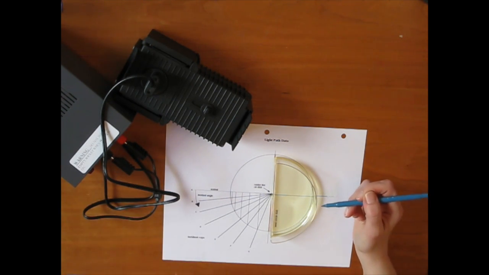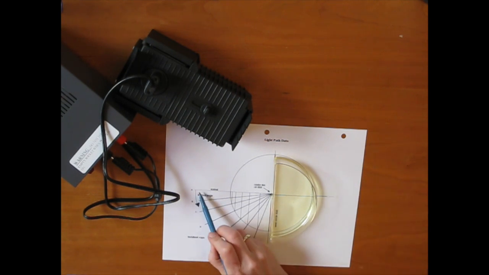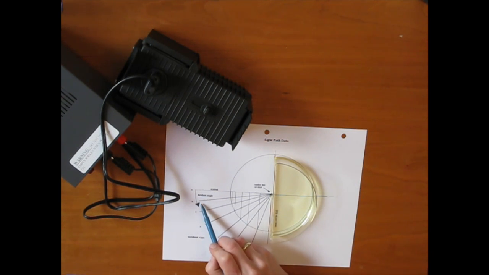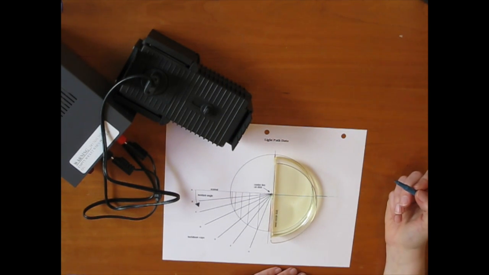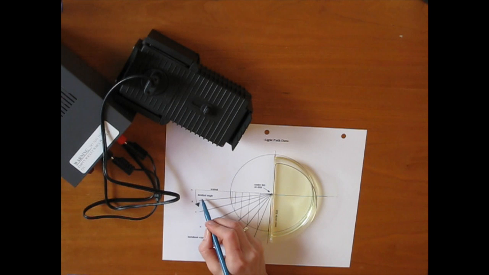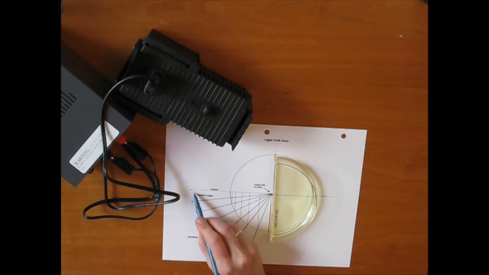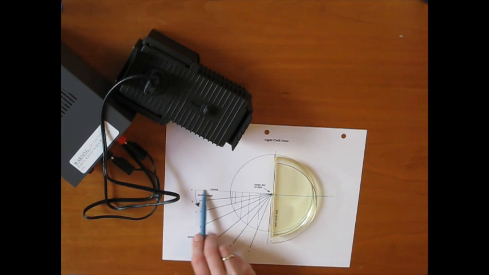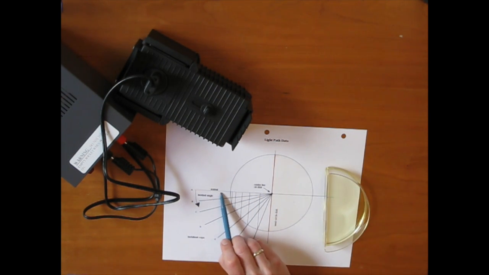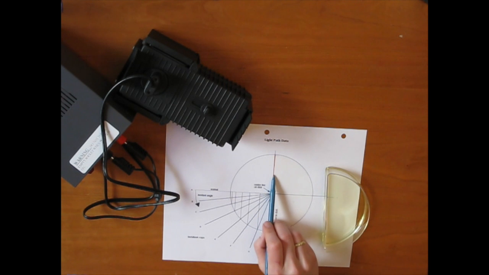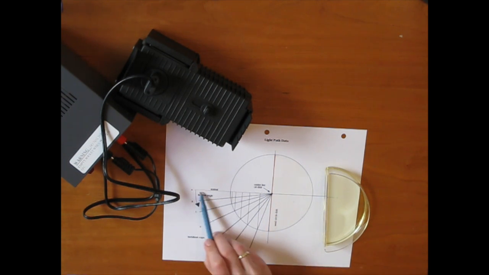And we want to find a mathematical relationship between the incident angle, so the angle of the incident light ray, and the angle of the outgoing light ray. Remember that we always measure our angles from the normal, and the word normal means perpendicular, so you can see that this right here is perpendicular to the boundary that we are considering.